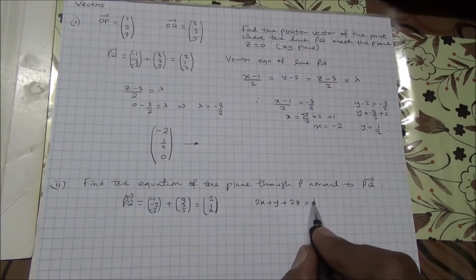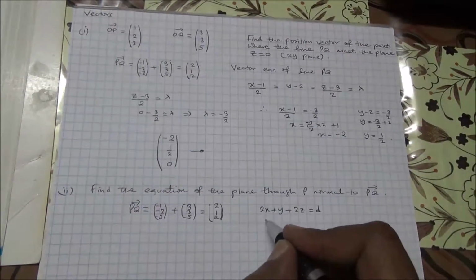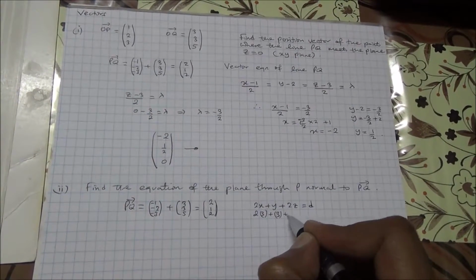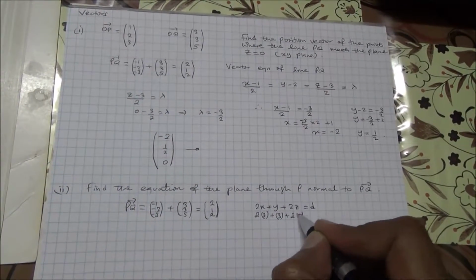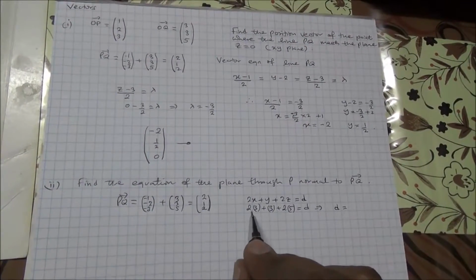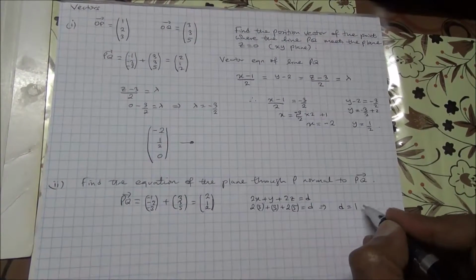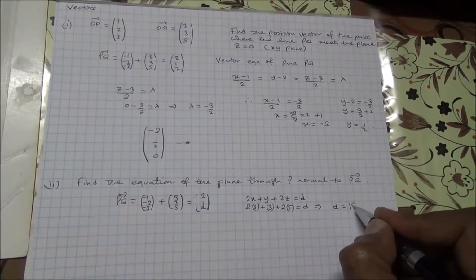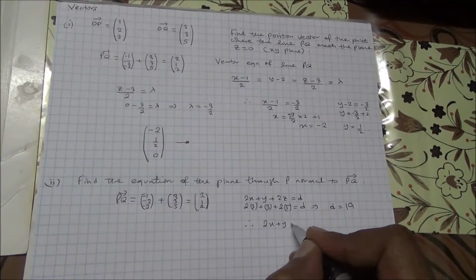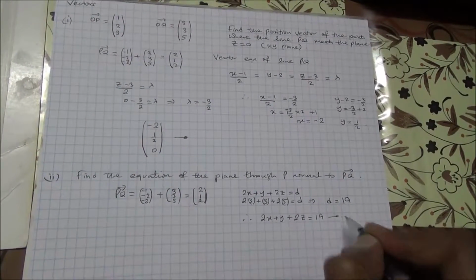Now we can substitute any of the points. Let us take OQ: 2 times 3 plus 3 plus 2 times z, and z is 5. So d is going to be equal to 6 plus 3, 9, plus 2 times 5 is 10, and 10 plus 9 is 19. Therefore the equation of that plane can be given as 2x plus y plus 2z is equal to 19.